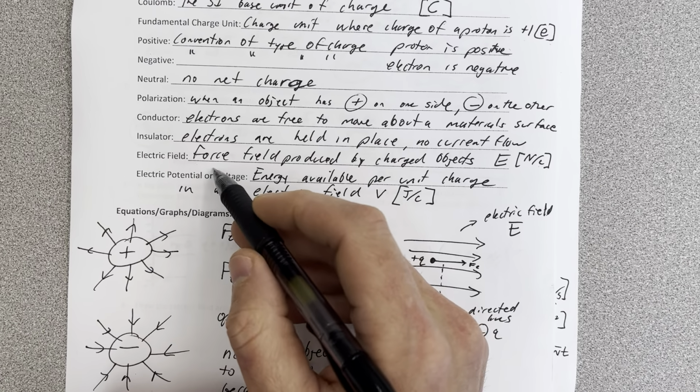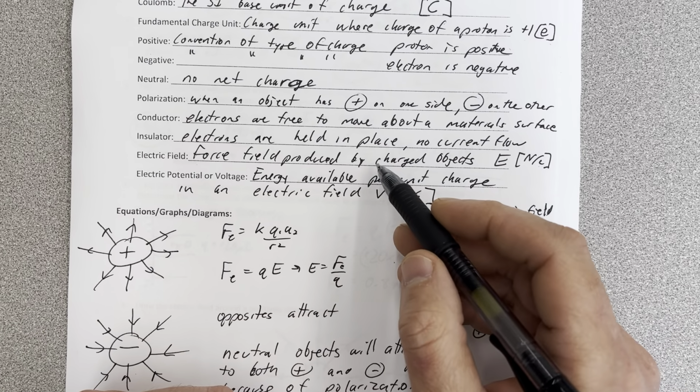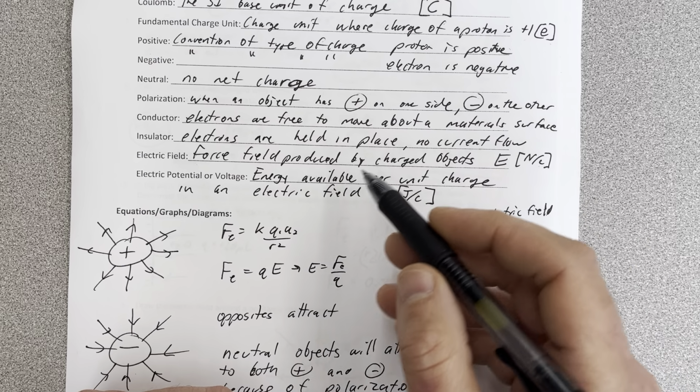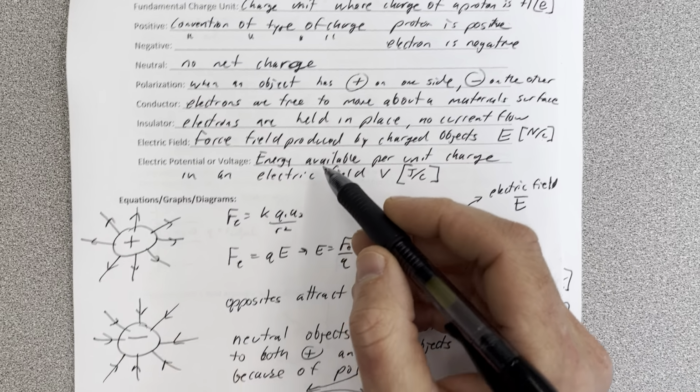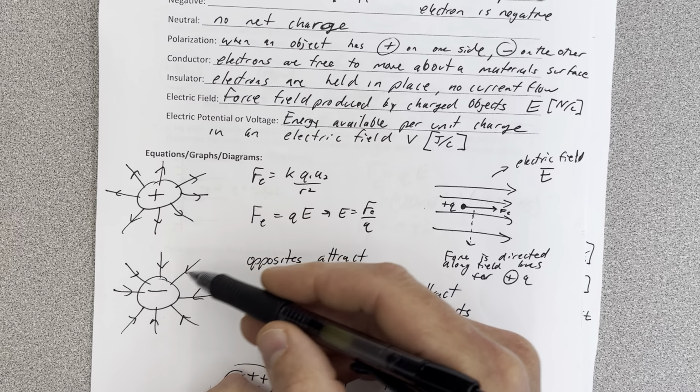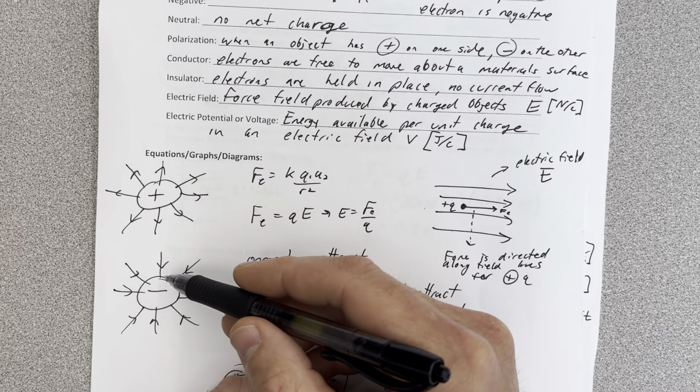Electric field, this is the force field produced by charged objects or by protons and electrons. There's the electric field of a proton. There's the electric field of an electron. That's what they look like.